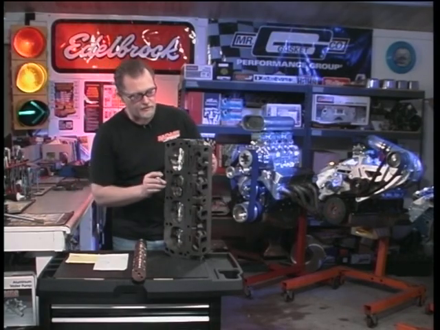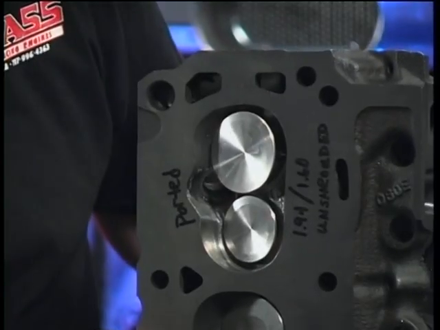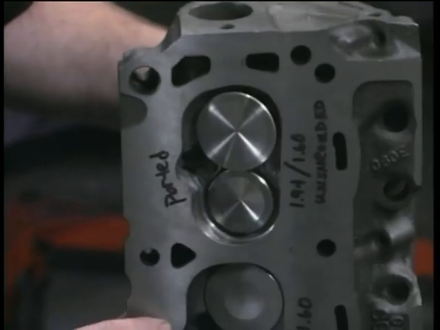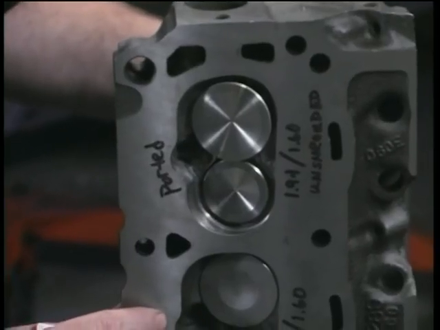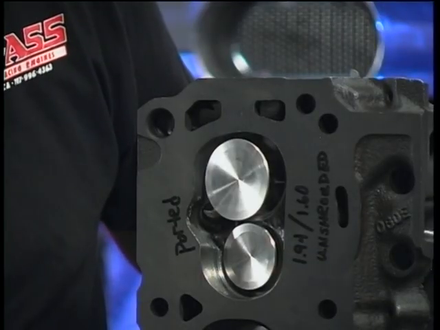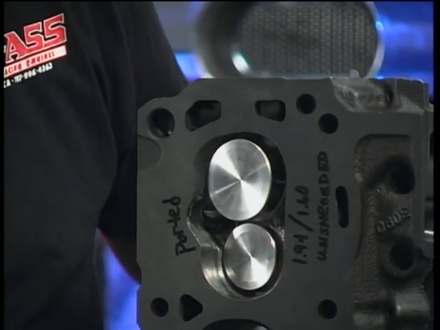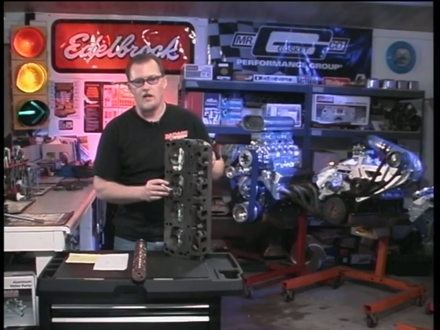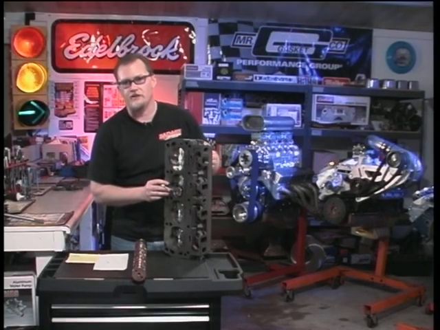Now, lift has nothing to do with how radical a cam is or anything like that. It simply means how far the valve is coming off the seat. If it's a 400 lift cam, it means the valve comes off the seat 400 thousandths. If it's a half-inch lift, a 500 lift, it comes 500 thousandths. If it's a 600 lift cam, it goes 600 thousandths. That's all lift means. It's just the breathability of the cam and how far the valve is going to come off the seat.